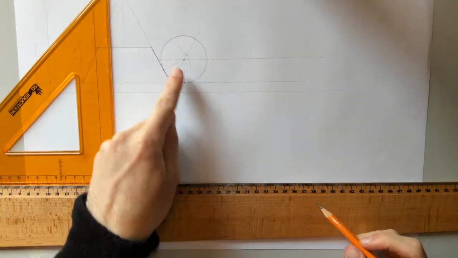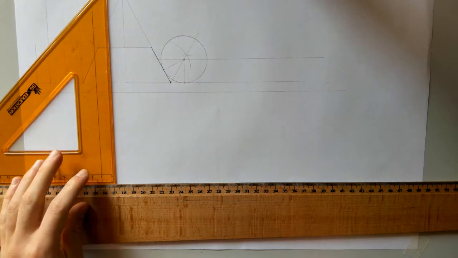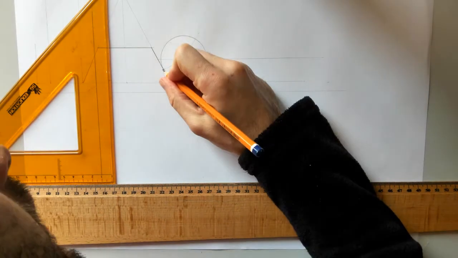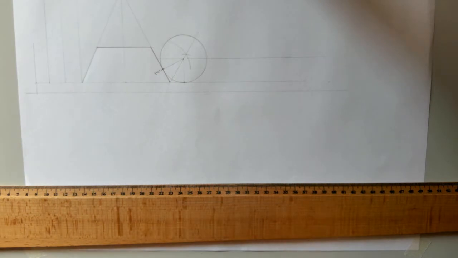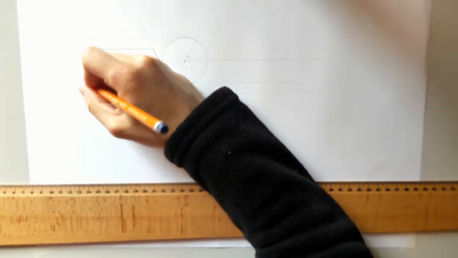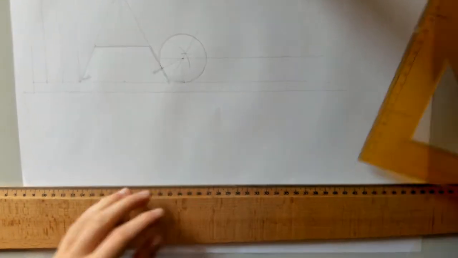For the smaller circle, this goes in between from where the sphere is cut in the plan. I'll need to actually draw the plan first. So that's all I can do in terms of that. But I can still label for now my point of contact there. And also this touches the ground here. So that gives me a point of contact for the cylinder, even though I haven't drawn it in fully yet.